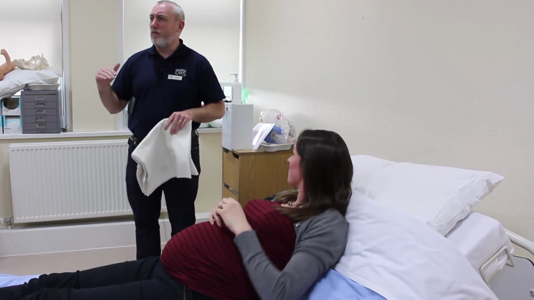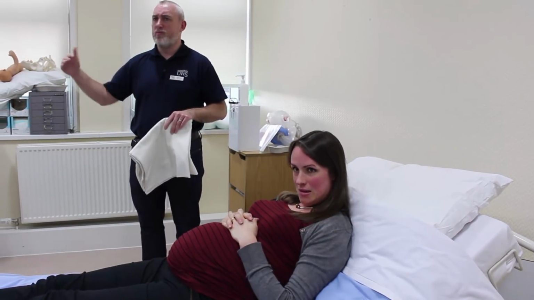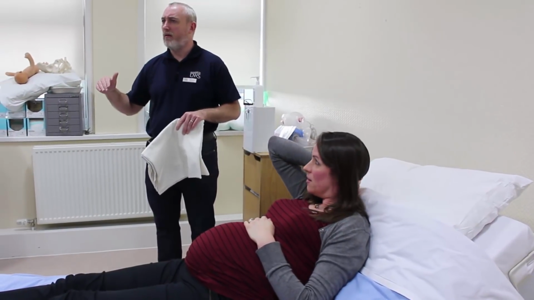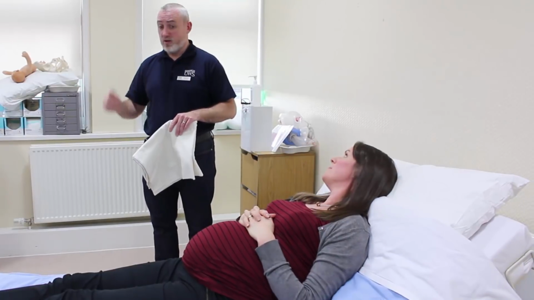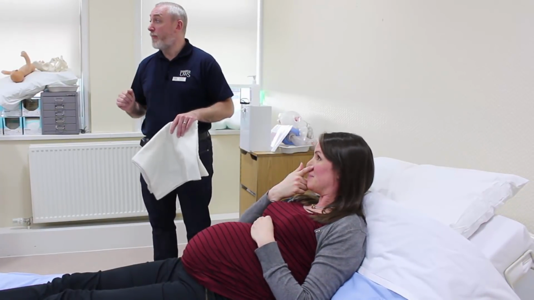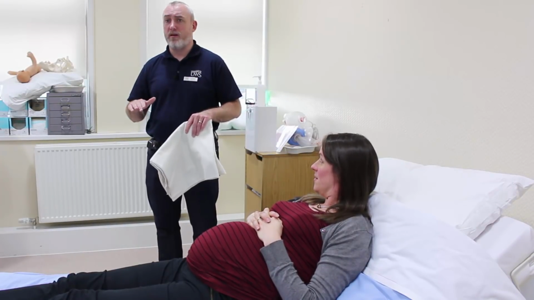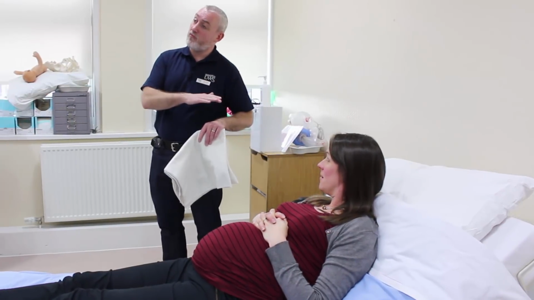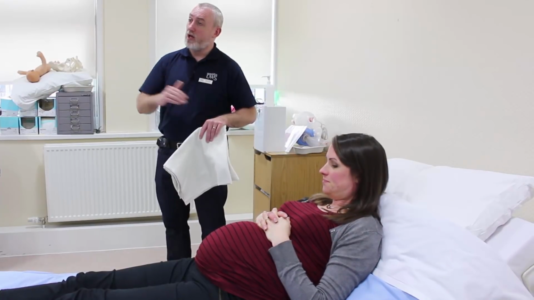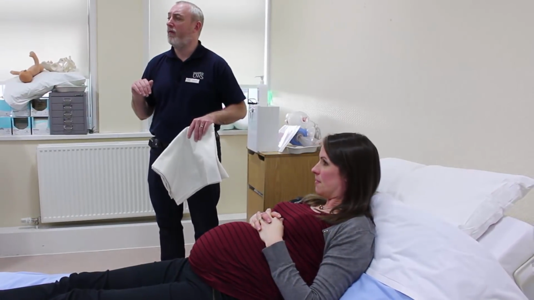What do we need to be mindful of to lie someone flat? So what trimester is Susie currently in? Third trimester. So we've got, as you can see, a very nice bump there. So we've got a growing uterus there. We don't want to lie Susie completely flat, but we do want Susie to be reasonably flat so we can do the examination. So what might I have to think about doing?